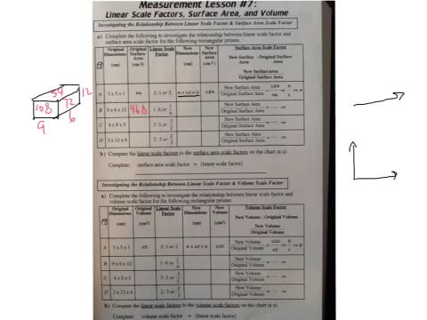So again, if you add all that, you're going to get 468. Then we're going to apply a 1/6 scale factor. So each of these dimensions gets reduced by a factor of 1/6. So you have a 1.5 by 1 by 2 prism.